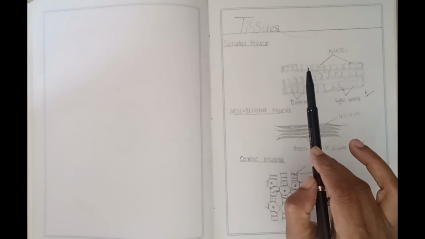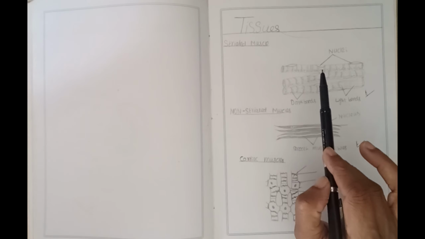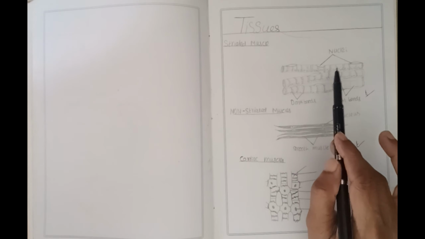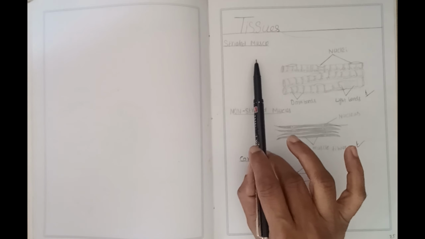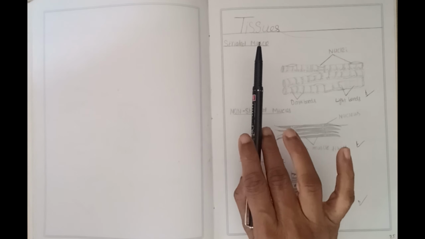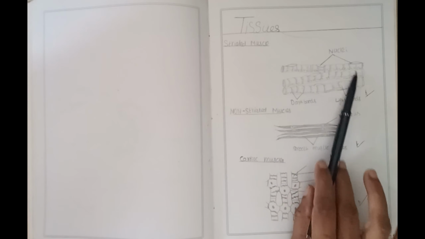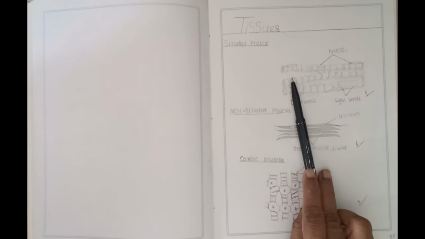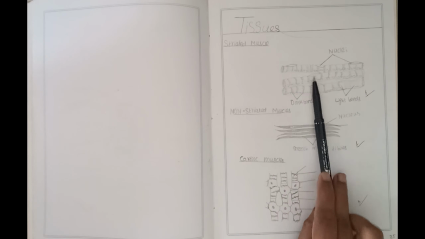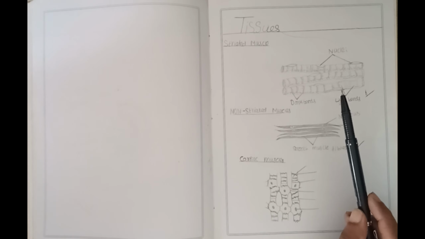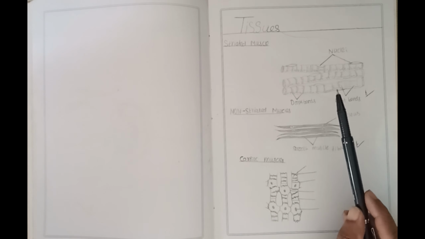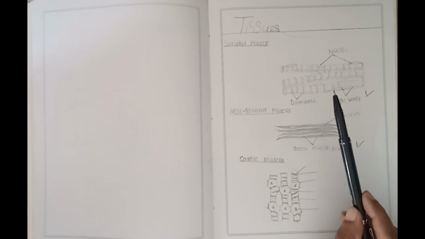Voluntary muscle is also known as skeletal muscle or striated muscle. There are three names: striated muscle, voluntary muscle or skeletal muscle. Location: attached to the skeleton, like the head, limbs and face.